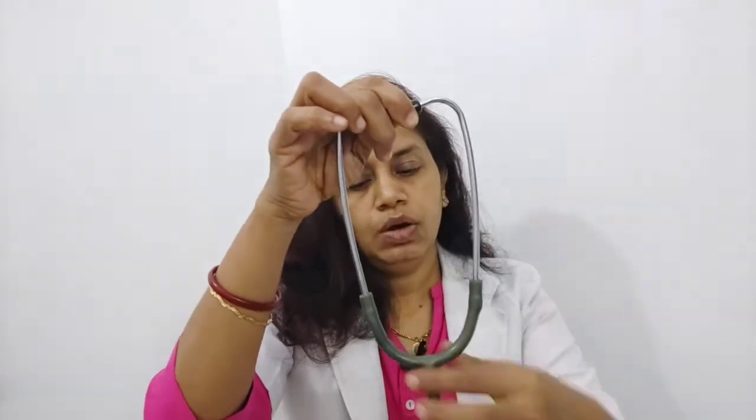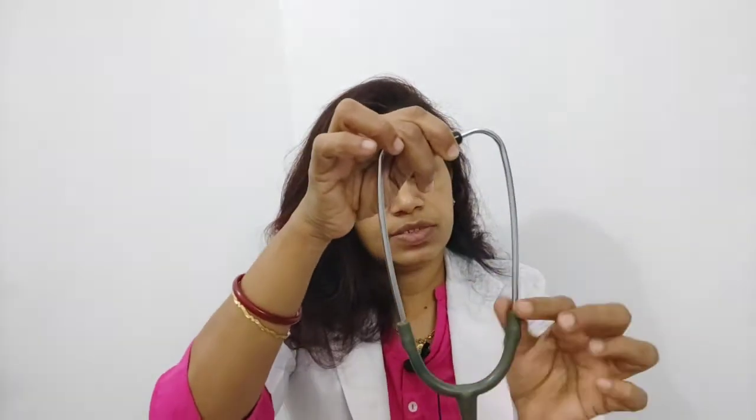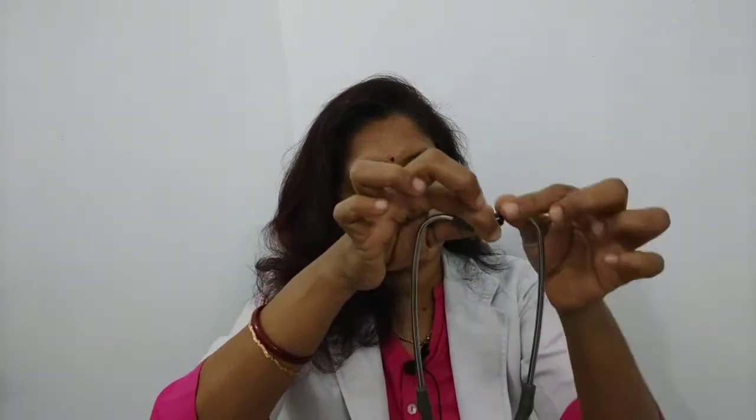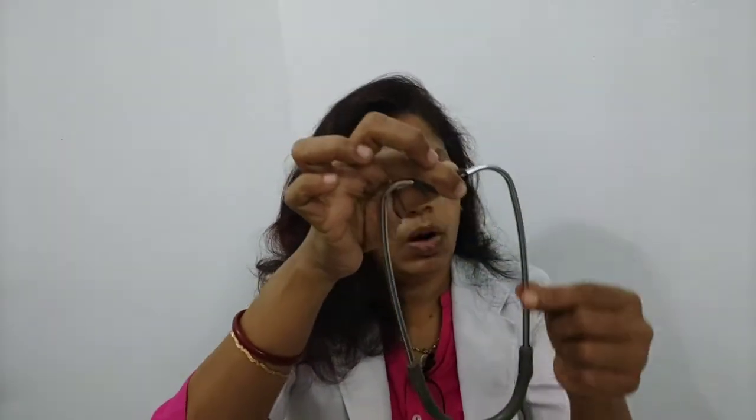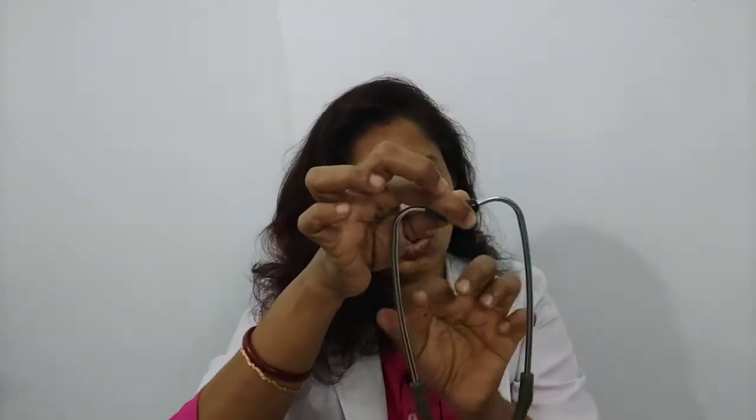Then joining to this, the second part is the tube. Two steel rods are there, and in the end there is one rubber attachment. These 2 connect to the ear canal, the auricle. We call it binaurals, B-I-N-A-U-R-A-L-S. Bi means 2, connecting to the 2 ears.